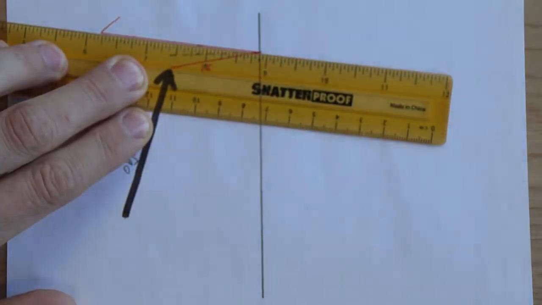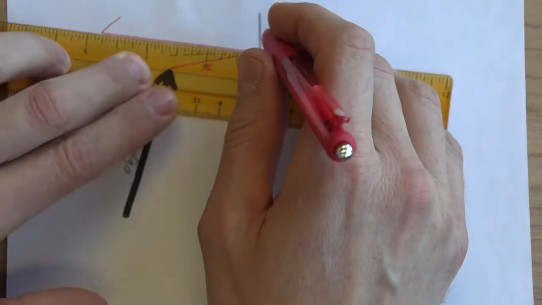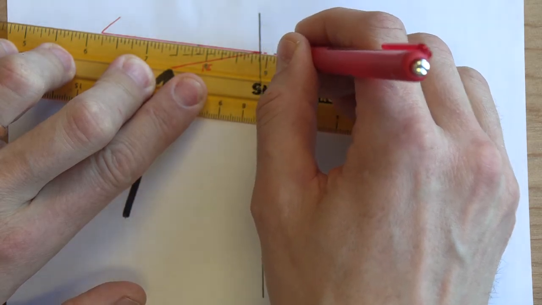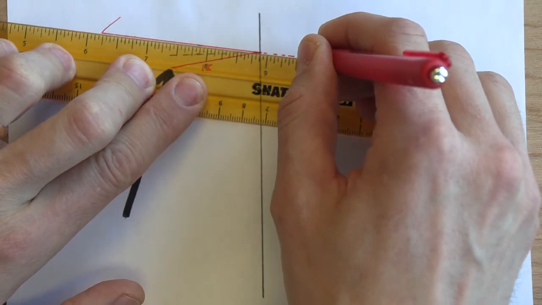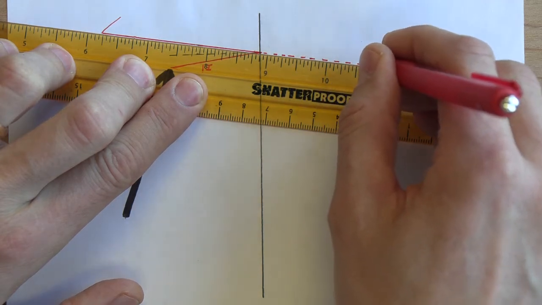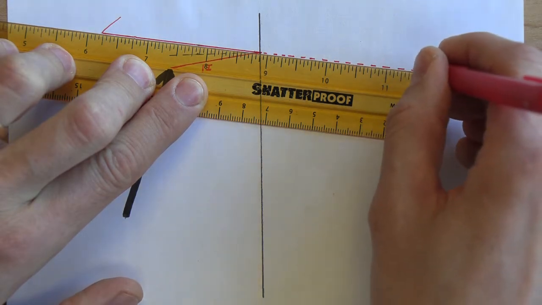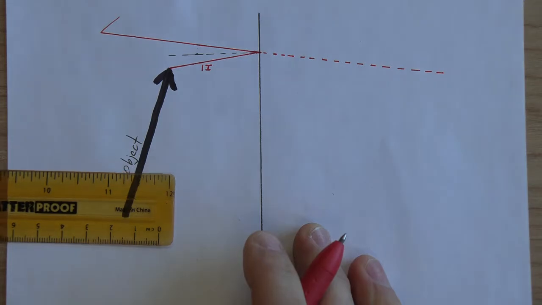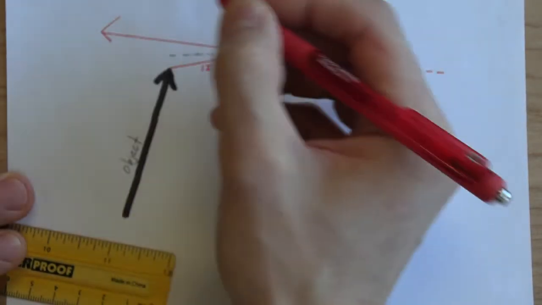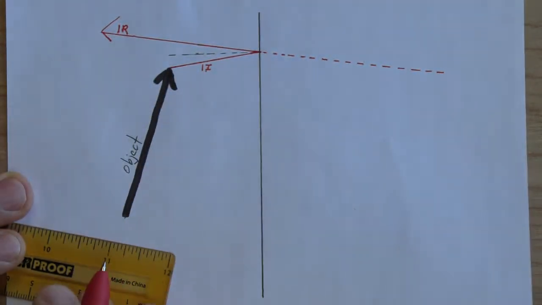Now I'm not going to move the ruler away just yet, because remember from yesterday, our brain is going to receive this light and keep extending it backwards in our mind. And where the ray meets the other reflected ray is where we'll perceive the head of the arrow. So I'm just going to do this while the ruler is in place. Complete my arrowhead, and I will label this 1 reflected, 1 incident.